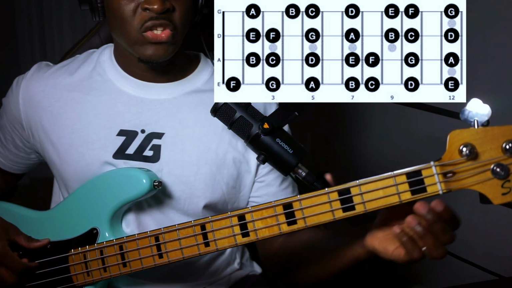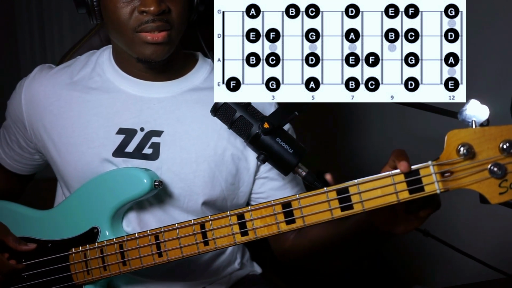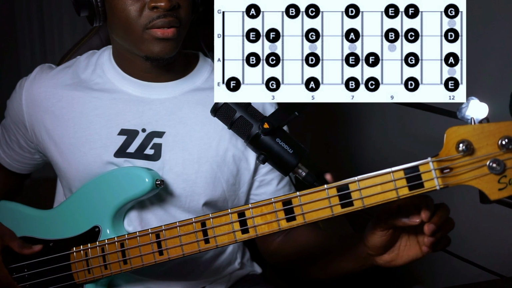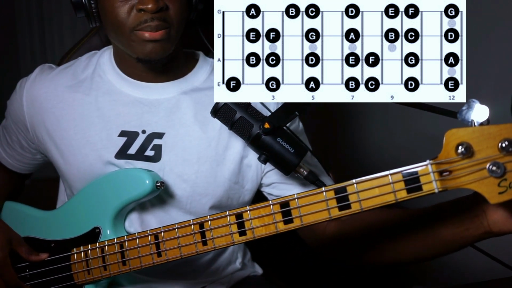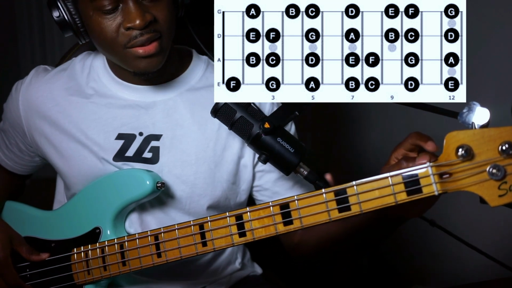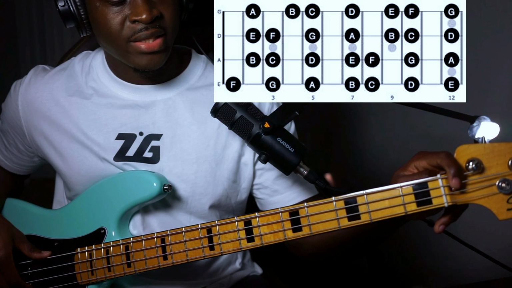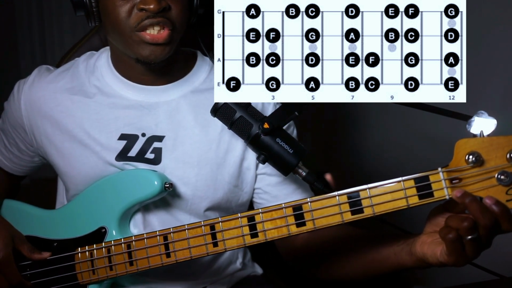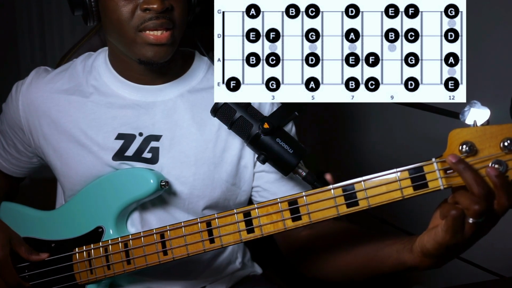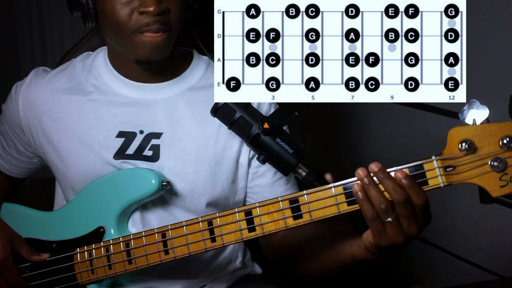Okay. So as I said before in the last lesson, let me just go back. Remember, when you are tuning the bass, okay? This is E, this is A, this is D, and this is G. E, A, D, G. Okay?